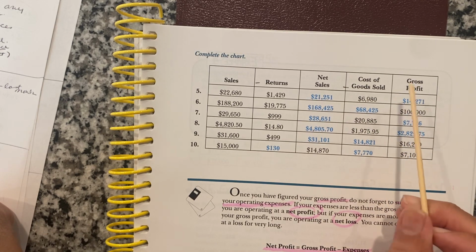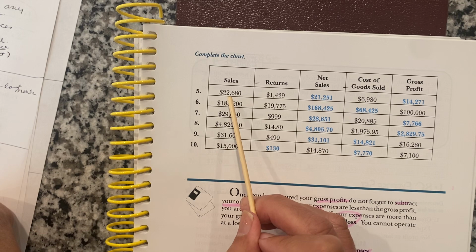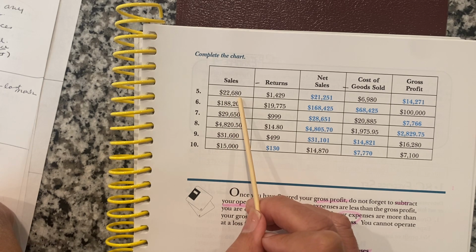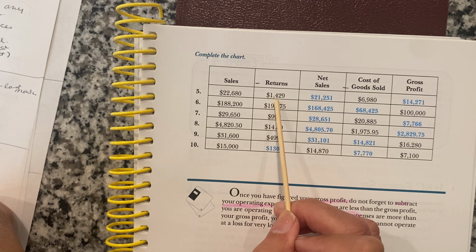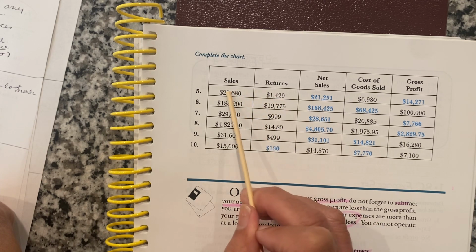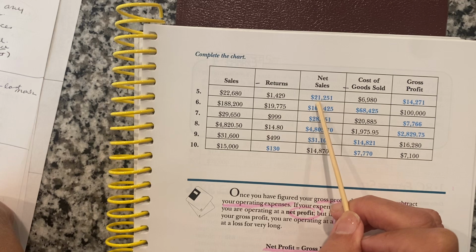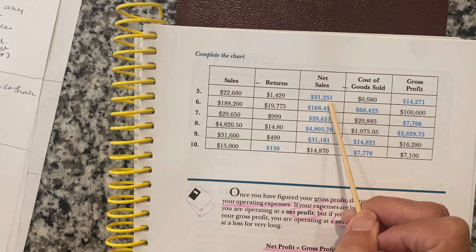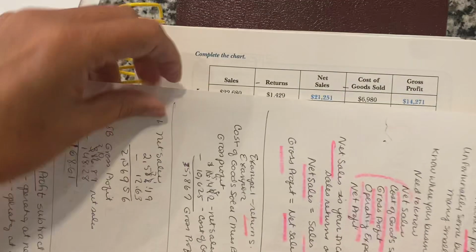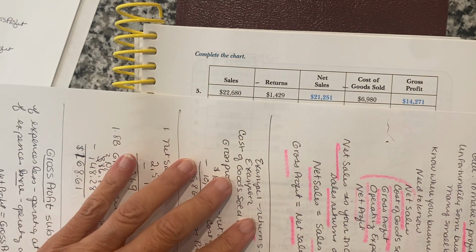So just like a line: first of all, you bring in your money. You got $22,680. Then you got a bunch of people returning stuff, which is $1,429 in returns. So you subtract that, and your net sales were actually $21,251.